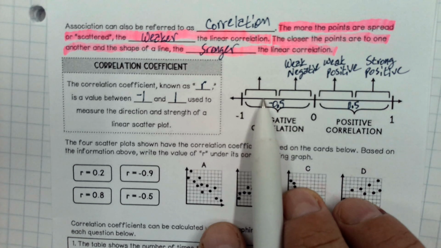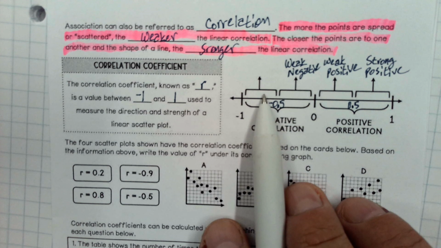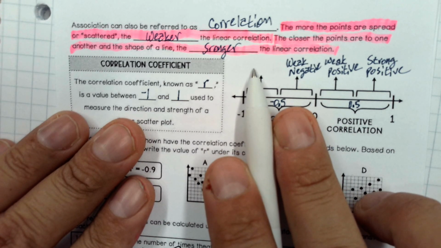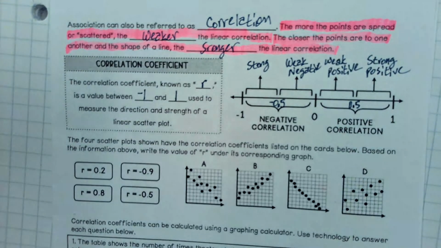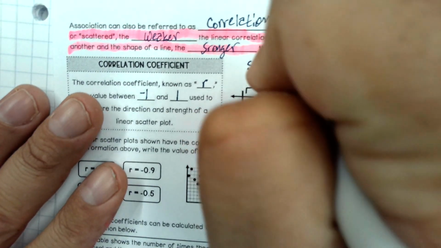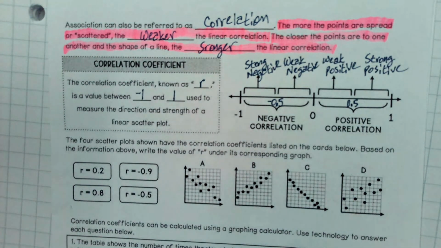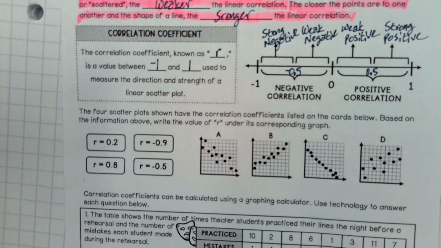So now if you're here, like a negative 0.8, negative 0.7, somewhere in there, this would be, well, there's only one last option. What would this be? Strong negative. Strong meaning the points are pretty concentrated, but it's going downhill. They're packed.